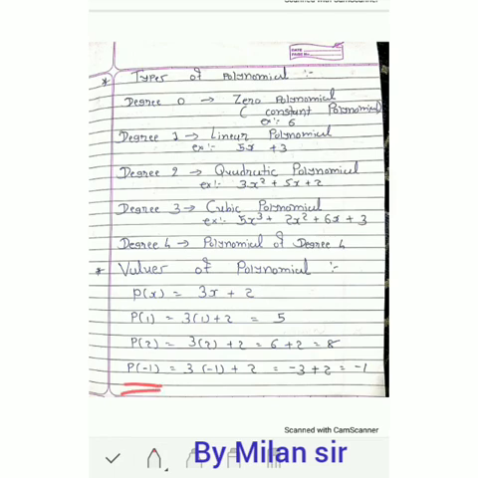Minus 1. For polynomial p of minus 1, in place of x put the value minus 1. So 3 multiplied by minus 1, I am writing in brackets. It means it is a multiplication process. So 3 ones are 3, plus minus minus 3, then plus 2 as it is.